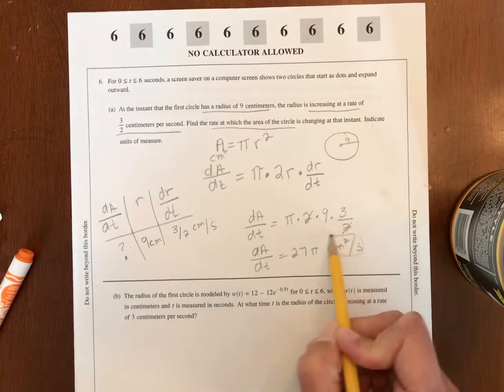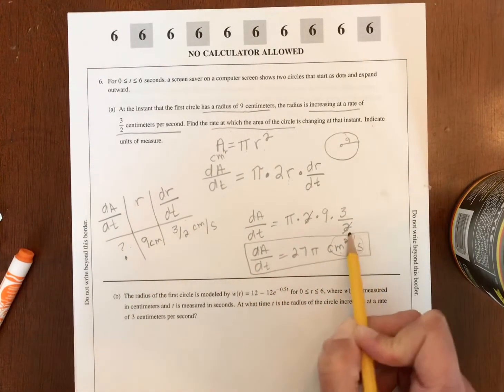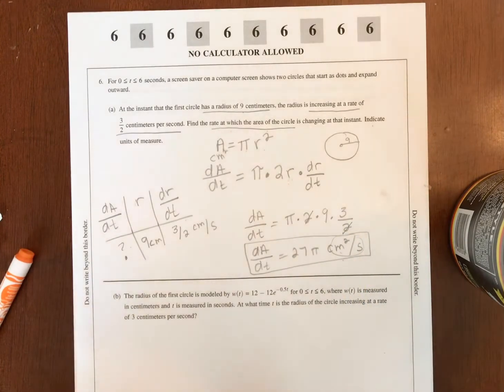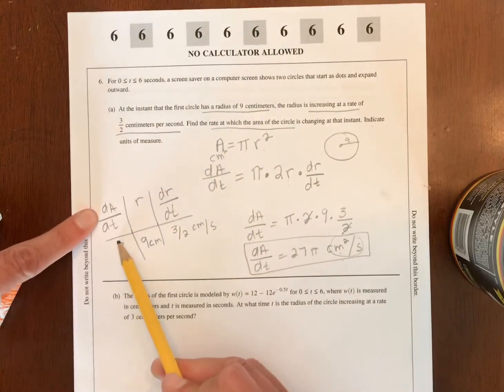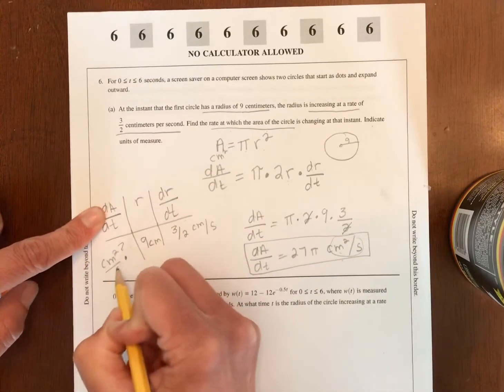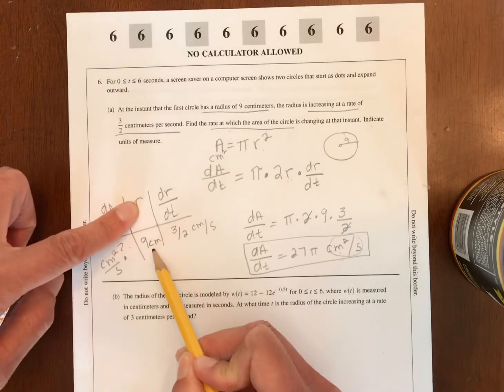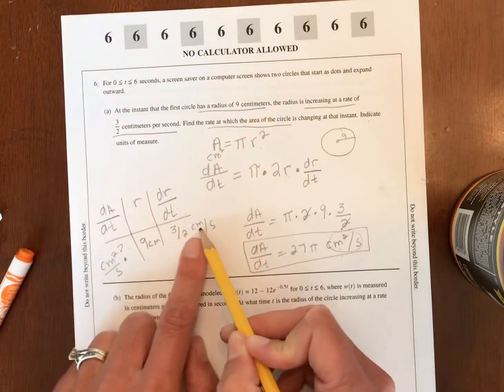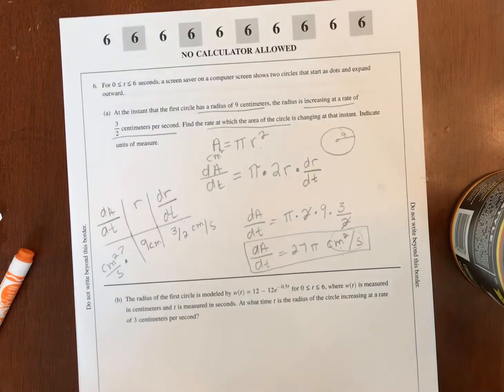So go back and study what we talked about with units and think about all the comparisons I made you work on all year about comparing an amount to a rate. So here we have a rate is centimeters squared per second. Here we have the radius is centimeters. Here's another rate, centimeters per second. All right, that's part A.